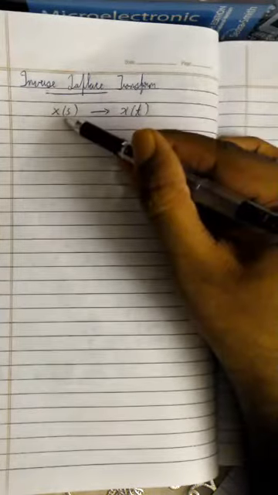So next we will be learning about inverse Laplace transform. Okay, finding the inverse Laplace transform. Inverse Laplace transform means they will give you the value of X(s). This will be given in the question, that is the Laplace transform will be given, and from X(s) you need to find your original time domain signal x(t). So this is called inverse Laplace transform, that is finding the inverse from the Laplace transform.